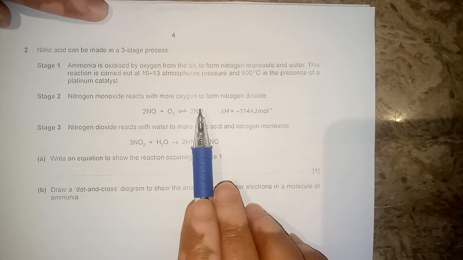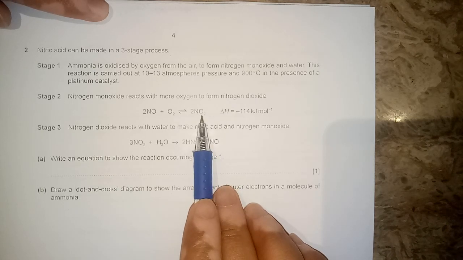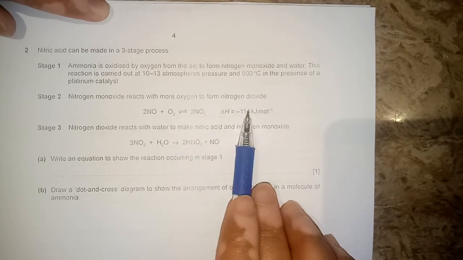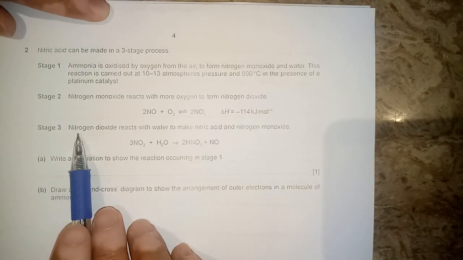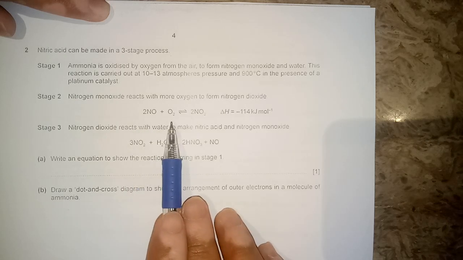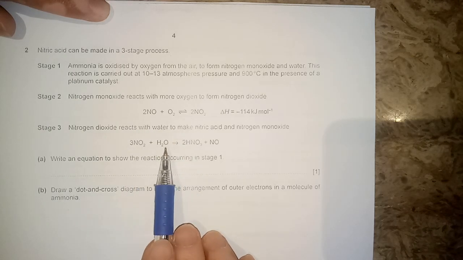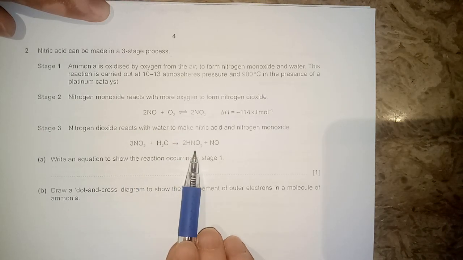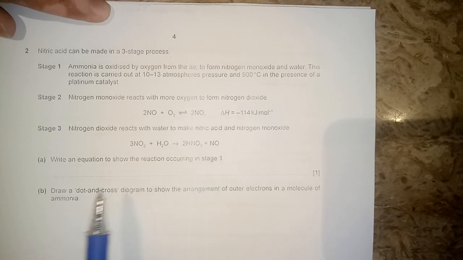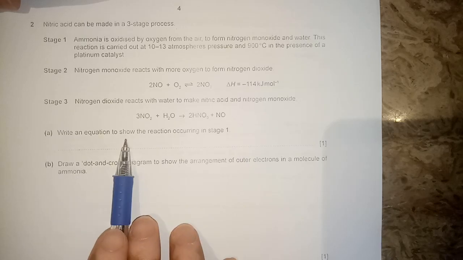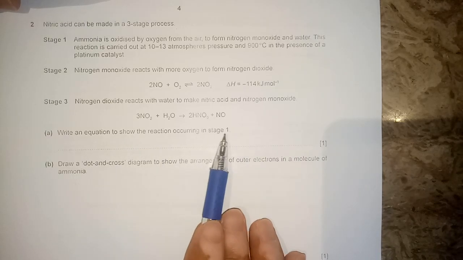Remember, nitrogen dioxide is a brown gas, and the forward reaction is exothermic. In the third stage, the nitrogen dioxide produced in the previous stage is mixed with water to get nitric acid, including nitrogen monoxide. So here write an equation to show the reaction occurring in stage 1.